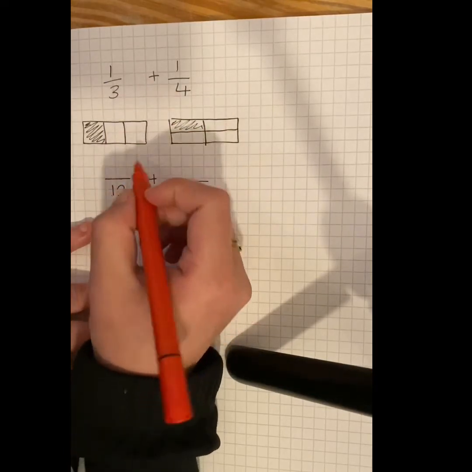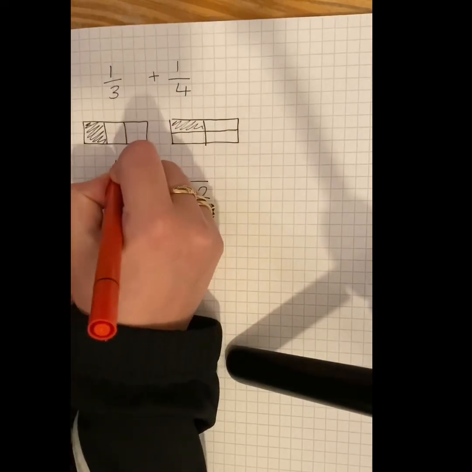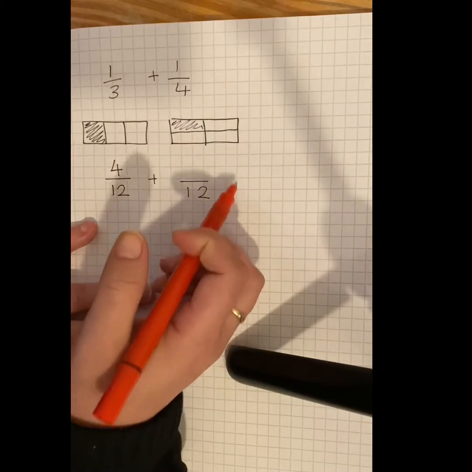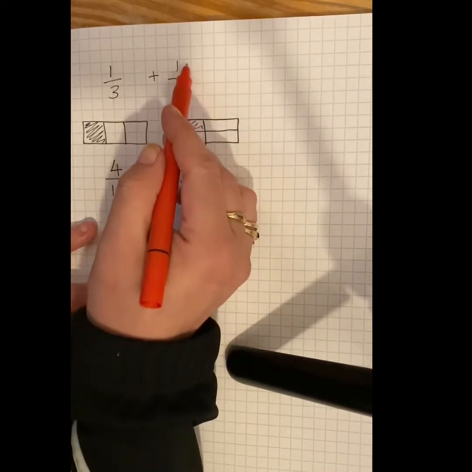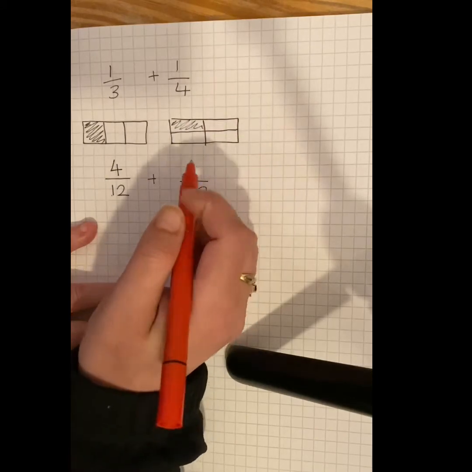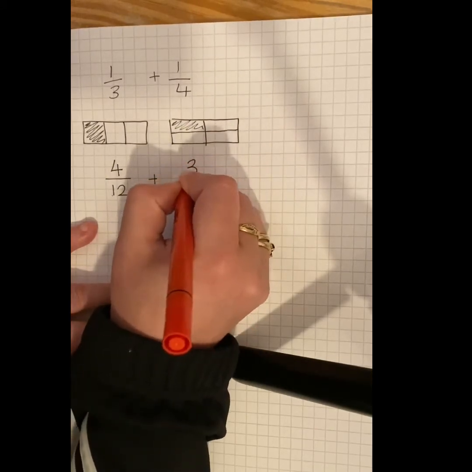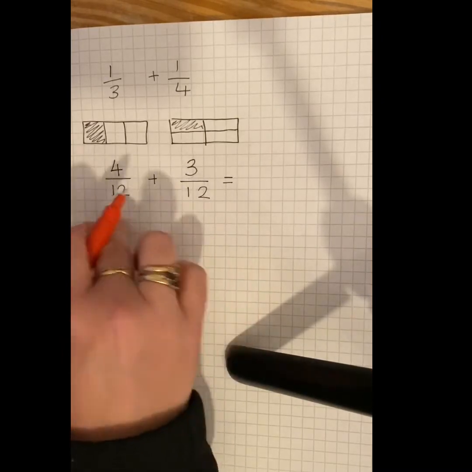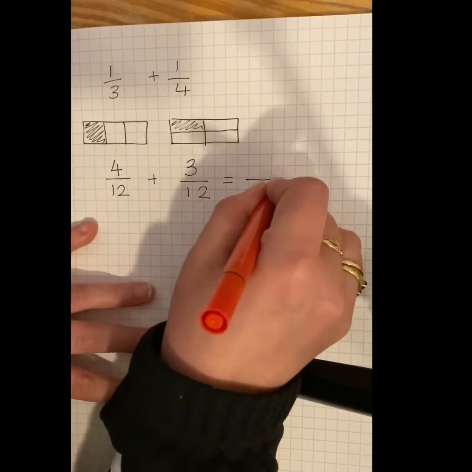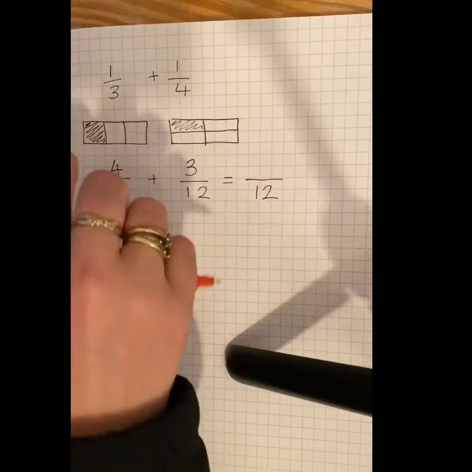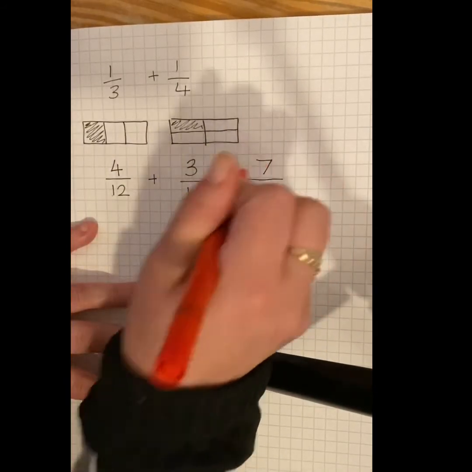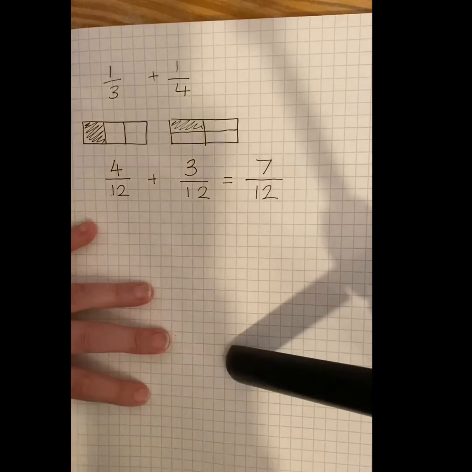So it's 1 times 4. From 4 to 12, we multiplied by 3. So what we do to the bottom, we must do to the top. So it's 1 times 3. And then just like we did earlier, because the denominators are the same, we know the parts are the same size. So it must be over 12. And we've got 4 parts plus another 3 parts, which makes 7 parts altogether.